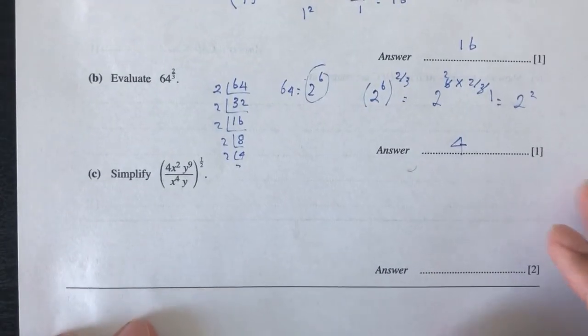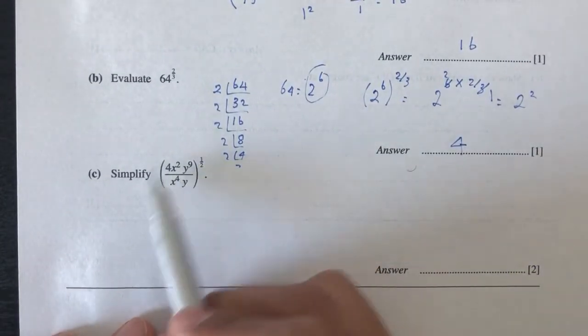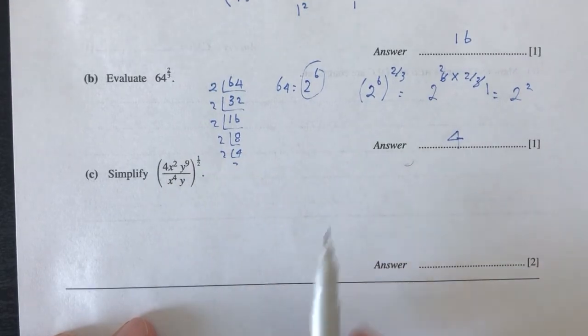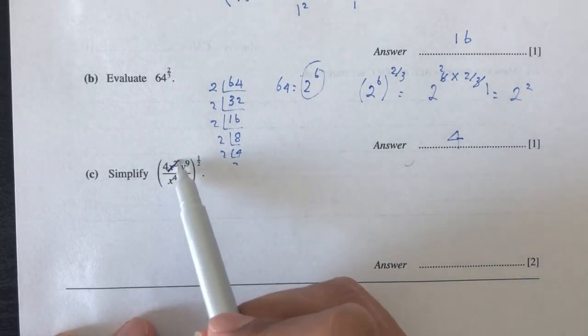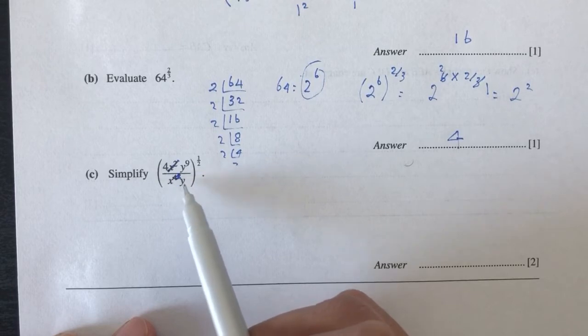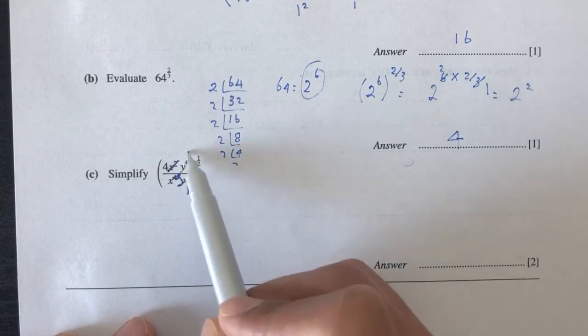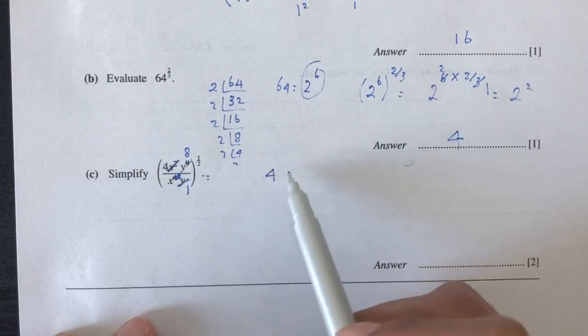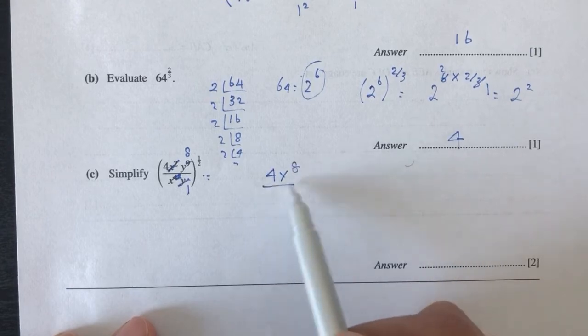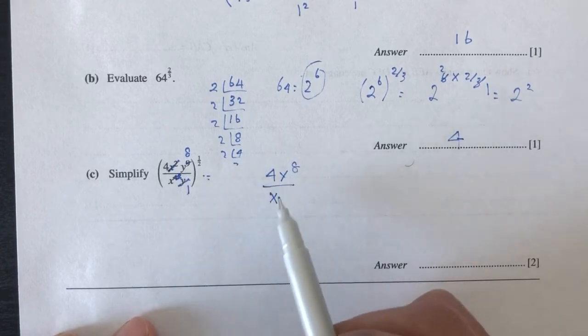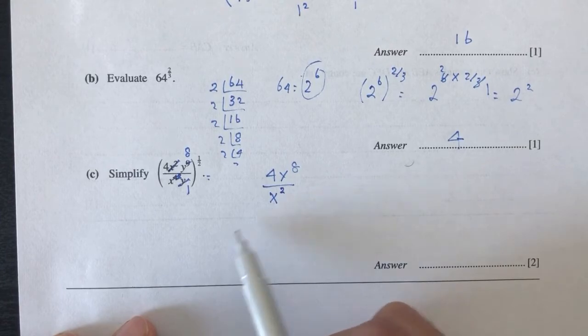Now part C. Here we have this fraction. We can simplify first. As you can see, we have x squared here and x power 4. So x power 2 remaining, and y power 8 remaining. So we have 4y power 8 divided by x power 2, and that's it.